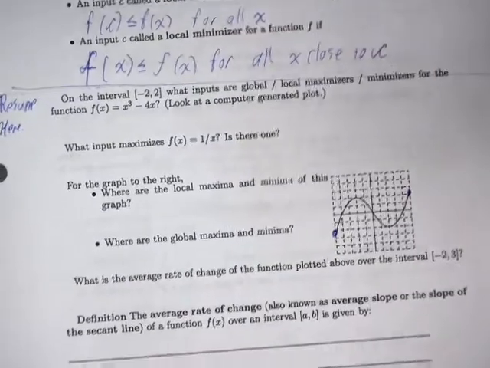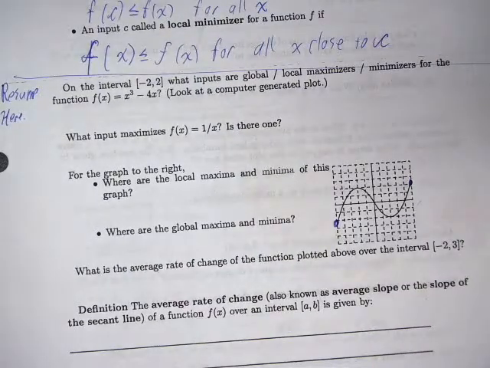Finishing that last bit of content from last time's notes.